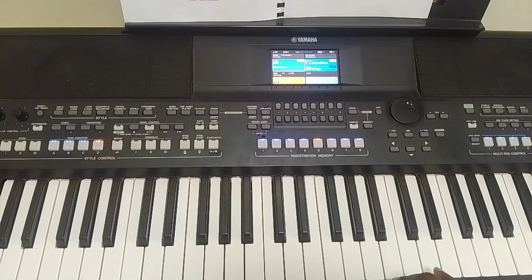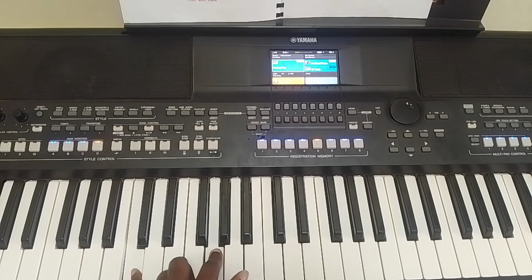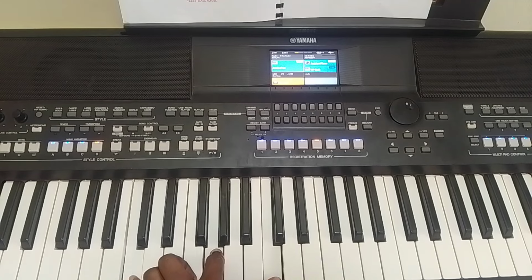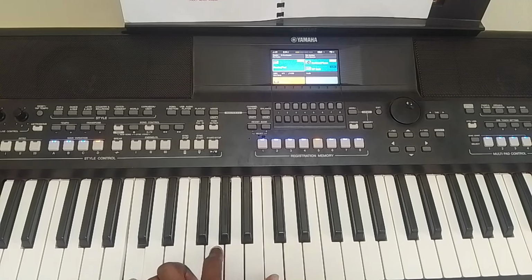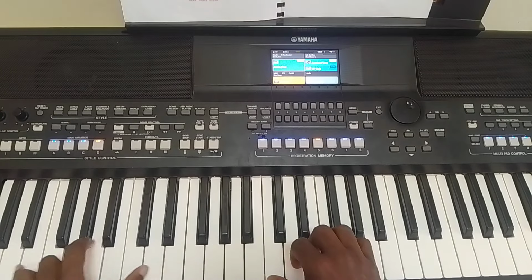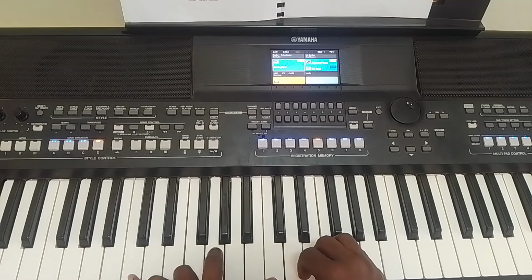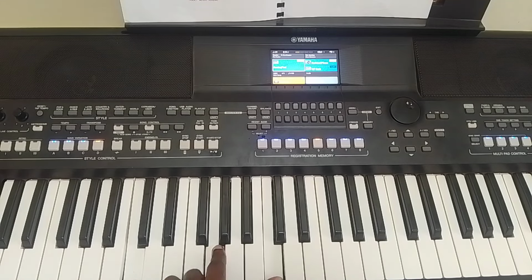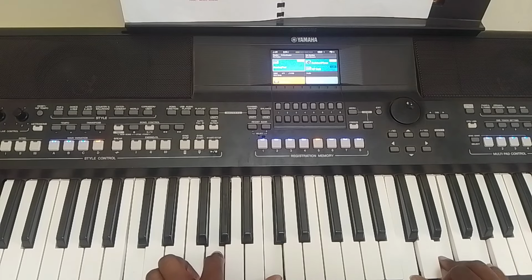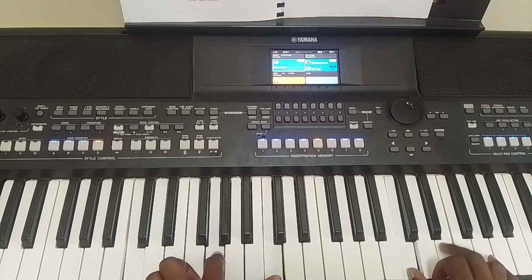Now we go to number 3. Number 3, you're going to play the root, the fifth and the octave. In other words, I'm doubling the root. I'm playing the root on the lower octave and the root on the upper octave. Then I'm adding the fifth. For example, I'll play an octave of C, and then I'll add this.